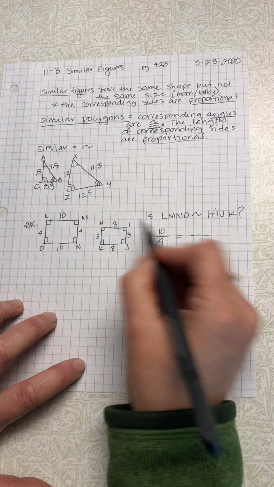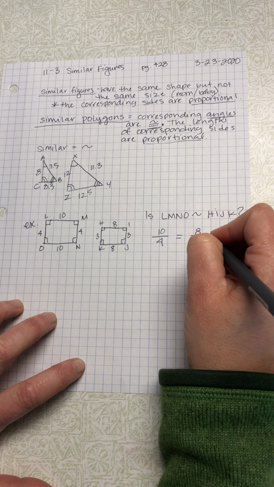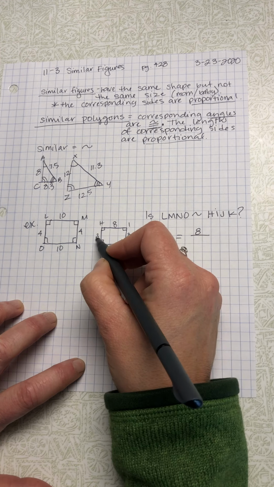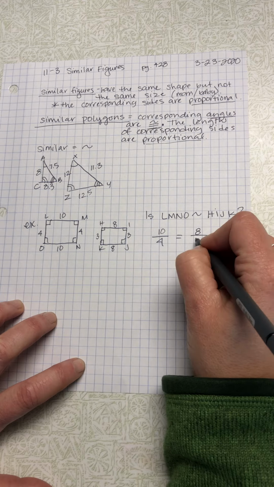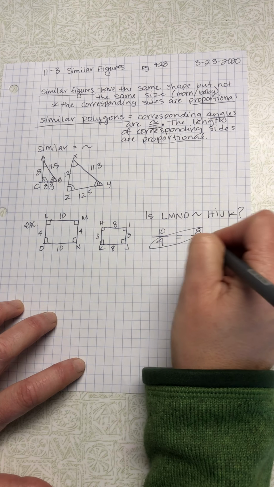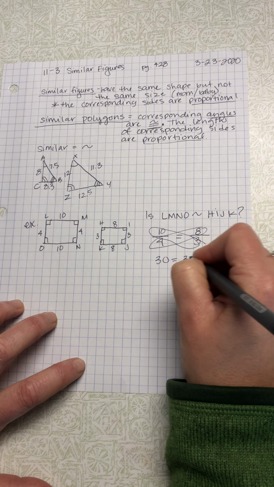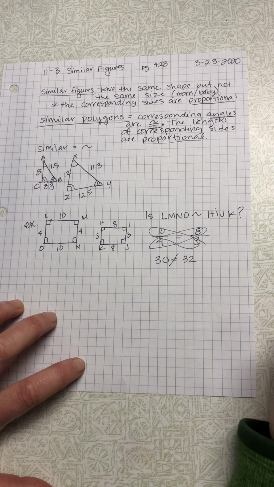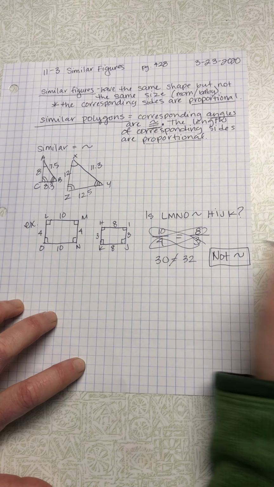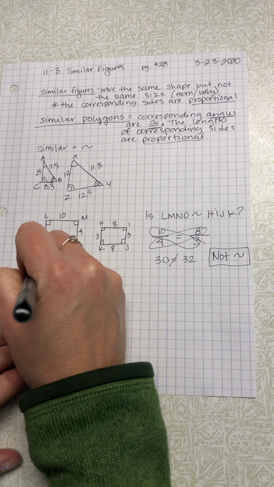The 10 came from the top, so that means the top of my smaller one should be in the top of my next fraction or ratio. And since 4 was the left side, then I'm going to do the left side of my second, okay? And then I cross multiply. Is 30 equal to 32? Not similar. Okay? Let's try another one.